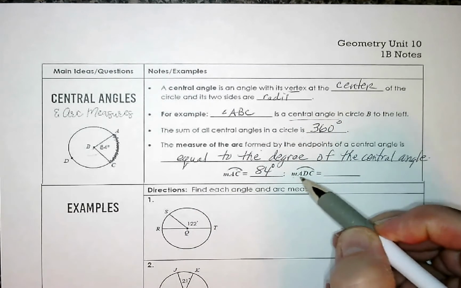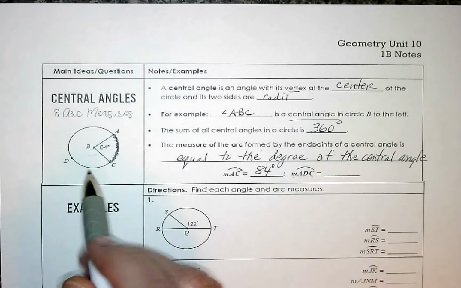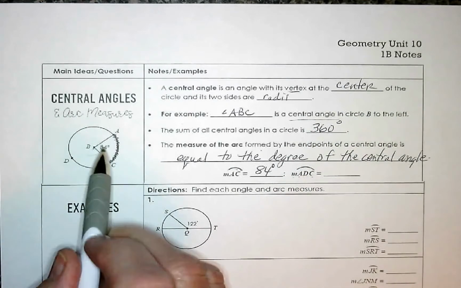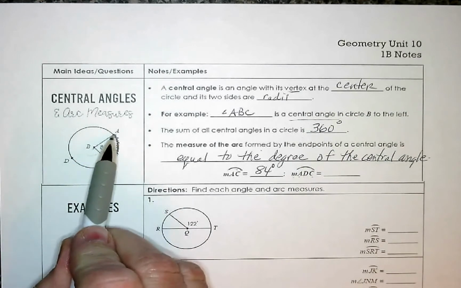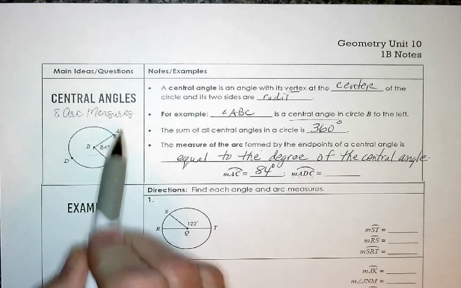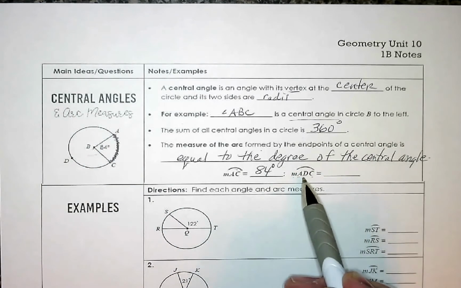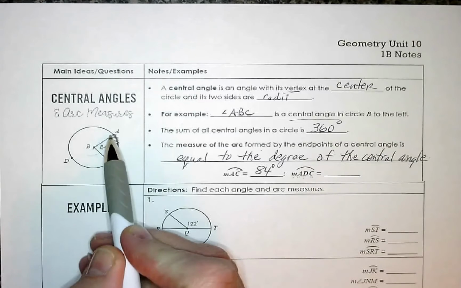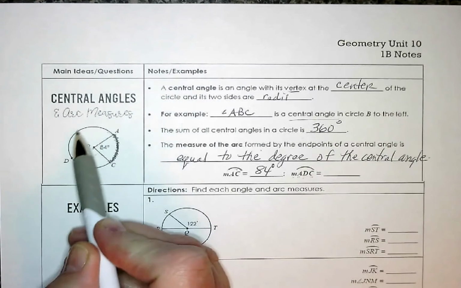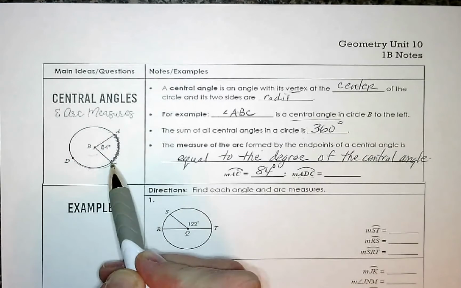Then they asked me to find the measure of arc ADC. I strongly encourage you to go over to the picture and determine where that is. So I'm going to start at A and go around the circle. Sometimes it's hard to know which way to go, but this means I start at A, I go through D, and I stop at C. That would be a major arc.